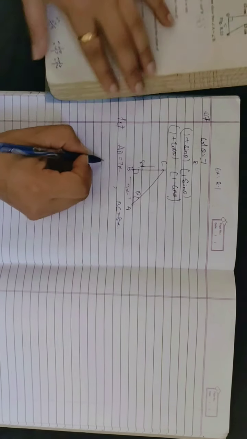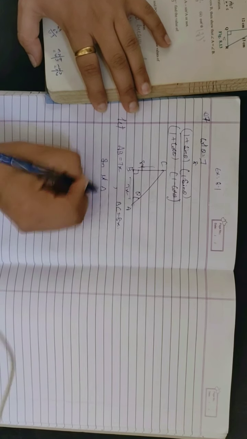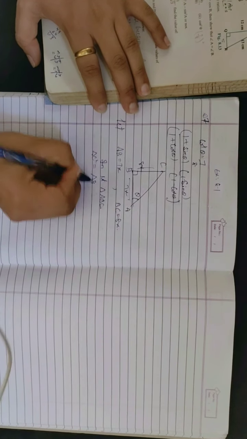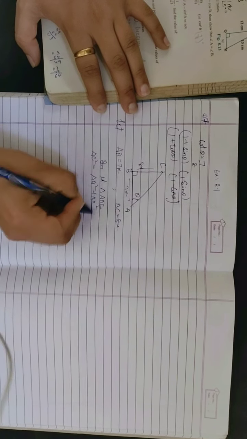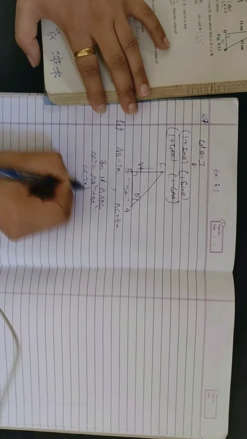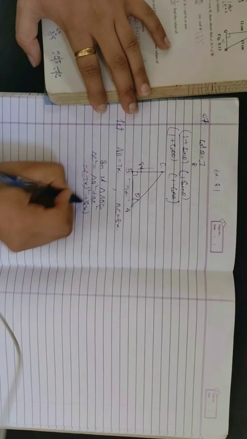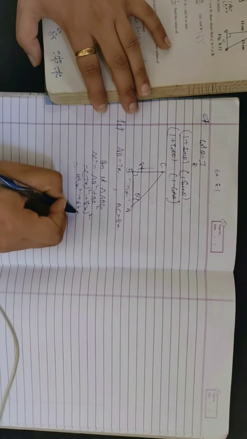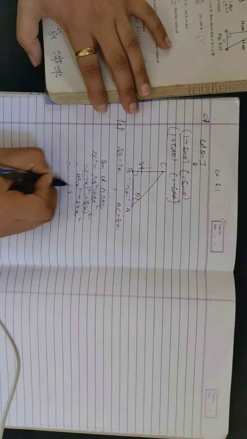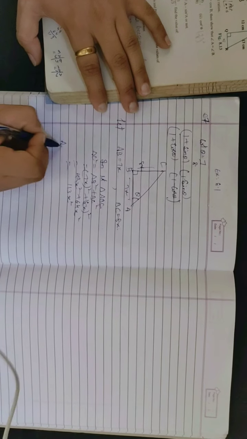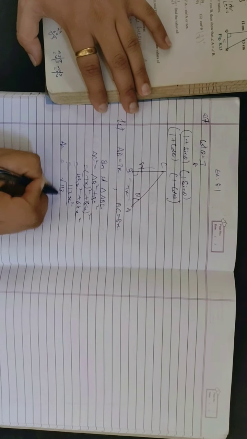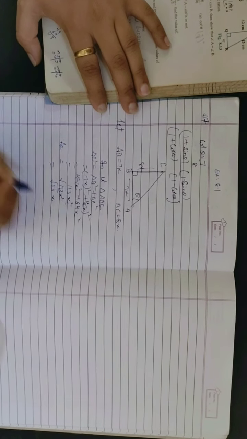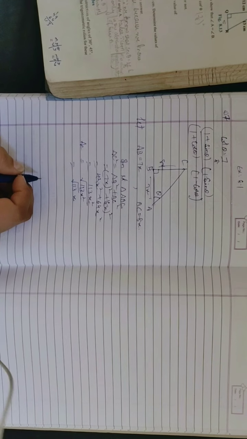So by applying Pythagoras Theorem in right triangle ABC, AC square is equals to AB square plus BC square. That is equals to 7x whole square plus 8x whole square, 49x square plus 64x square, and we'll get 113x square. So AC will come out to be root 113x square, and we'll get root 113 x. So we have calculated the third side of the triangle.